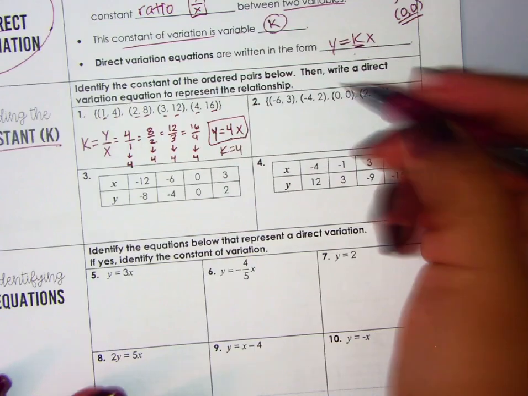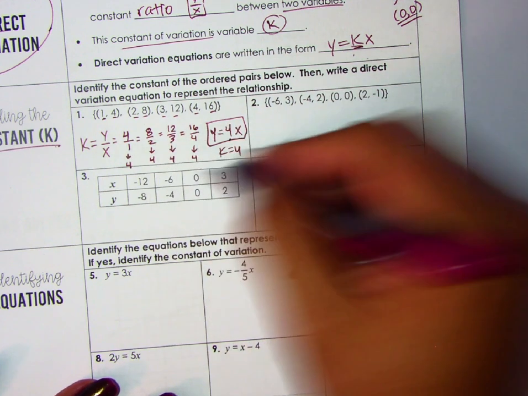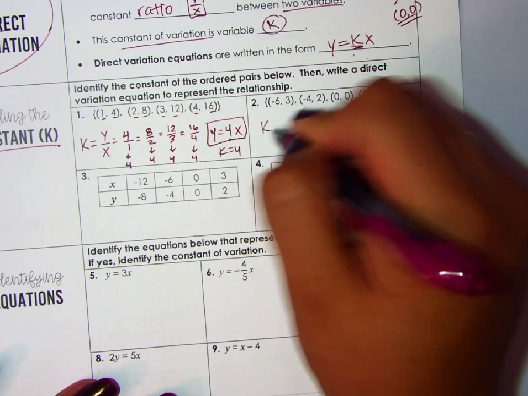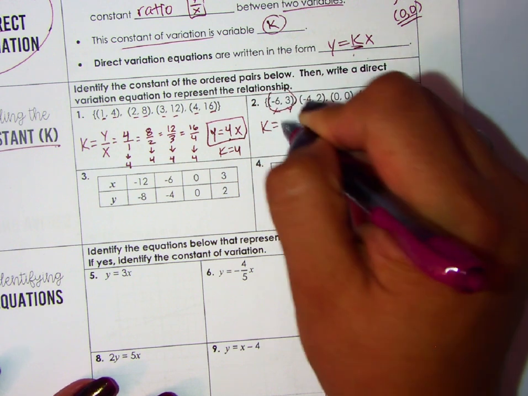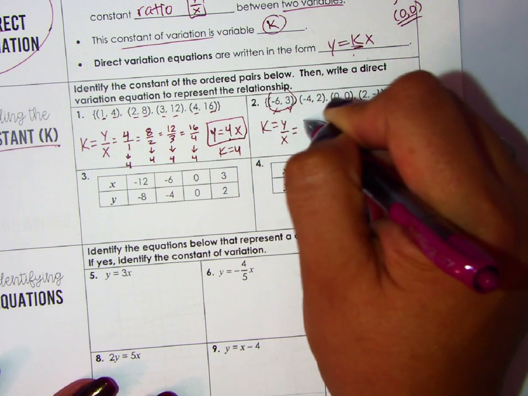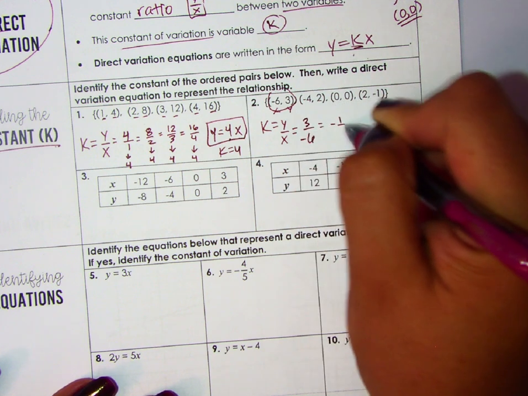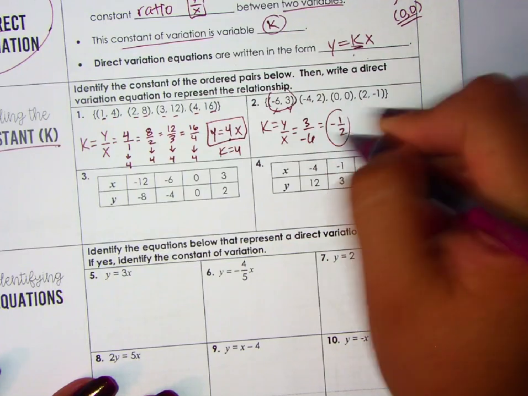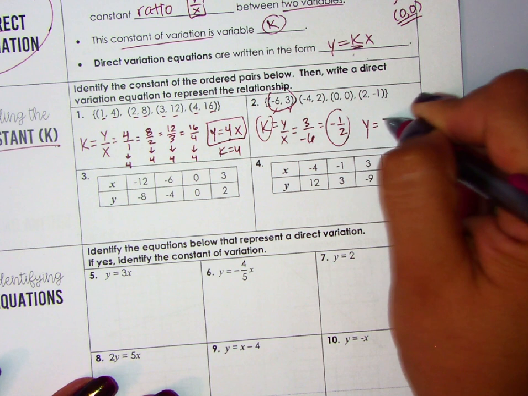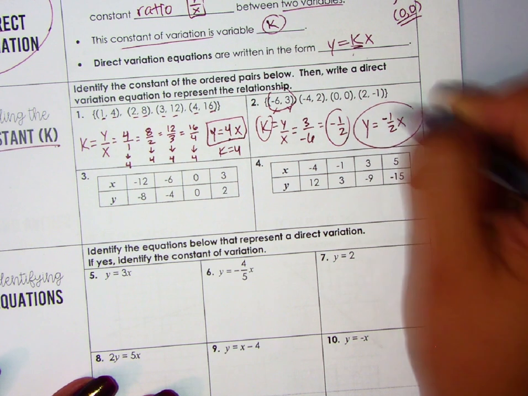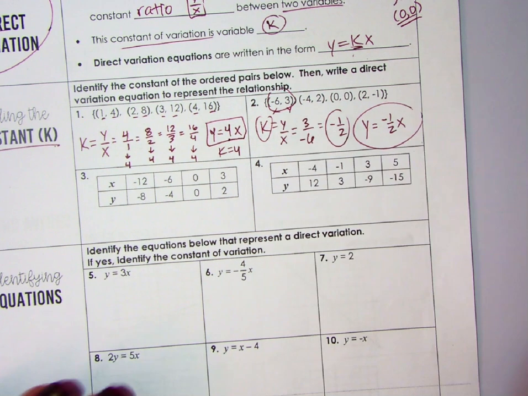All right, let's try another one. Number 2. As you notice, we don't need all the points. We just need at least one. Just pick a point. Here, let's do that one. We need to write it as y over x, so that means we're going to do 3 divided by negative 6. That results in negative 1/2. That is your k. So you're going to now write the equation y equals negative 1/2 x, and that's your direct variation equation for this data.